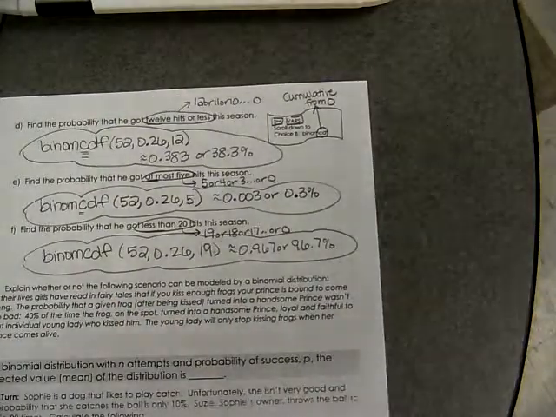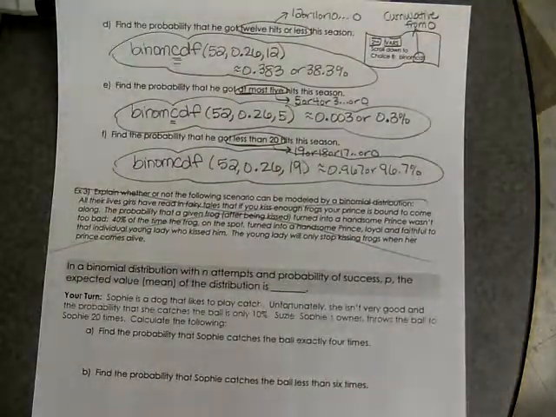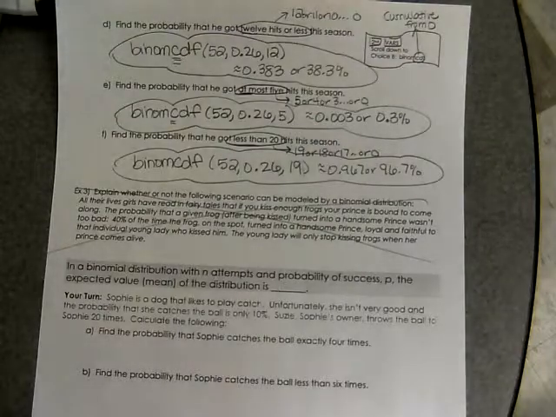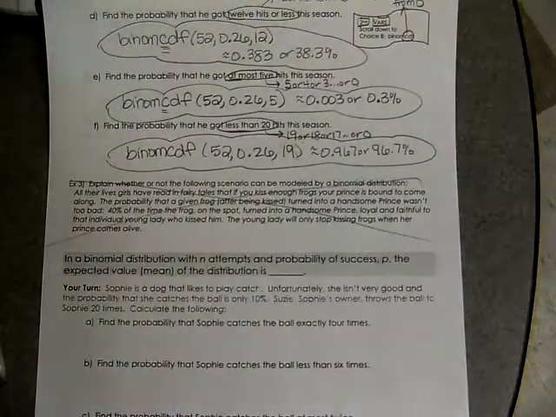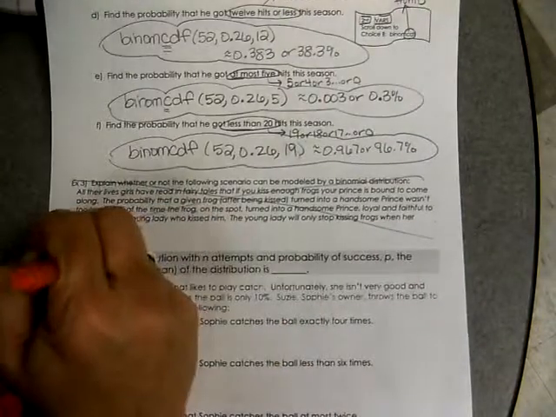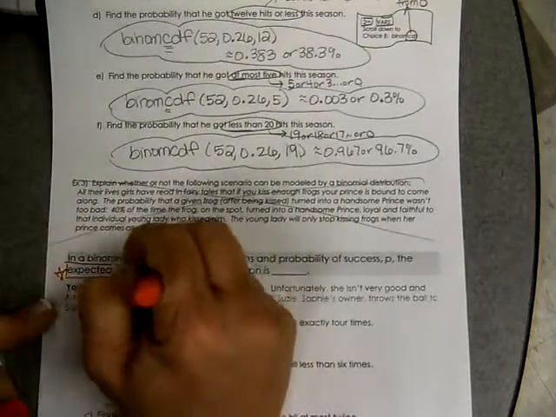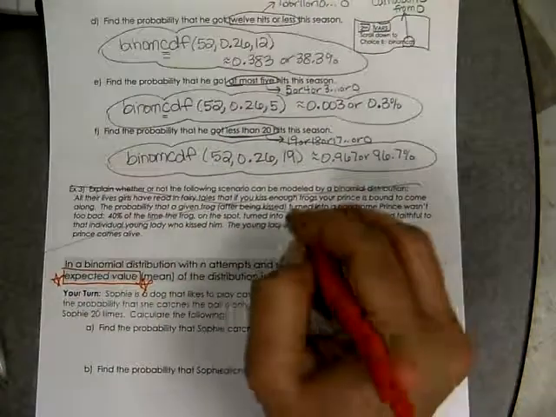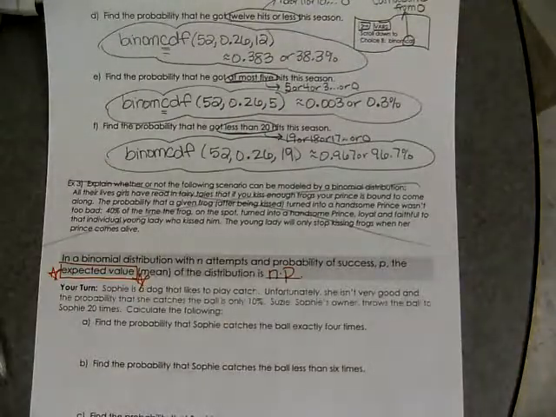Okay? For time's sake, let's just jump to example 3. And there's one more thing I want to talk about, and this is the idea of the expected value. When we talk about the expected value, all we have to do to find the expected value is take n times p.